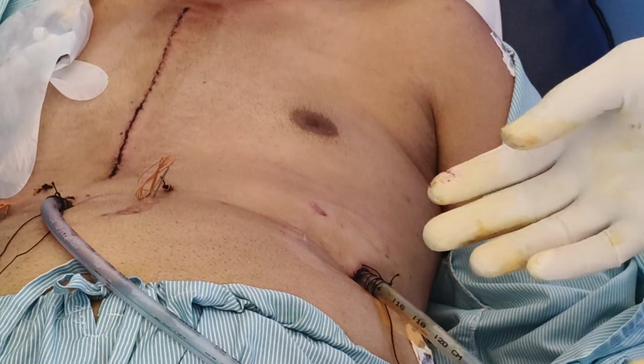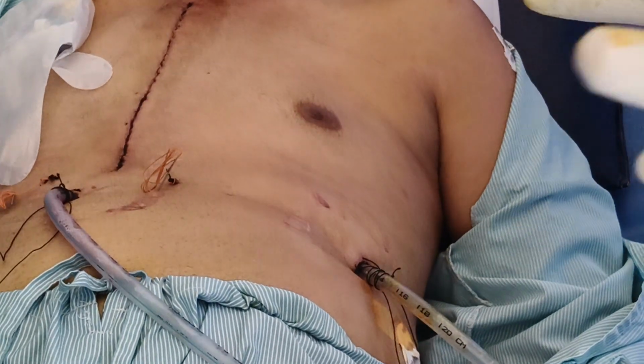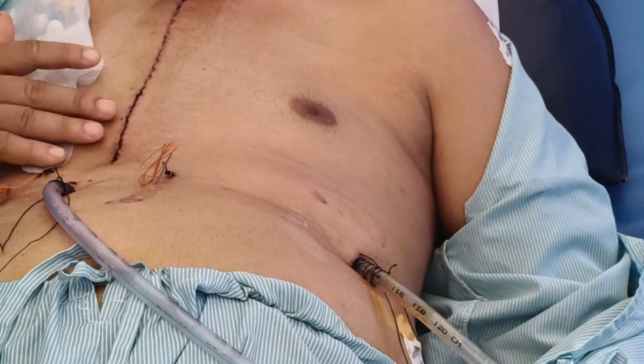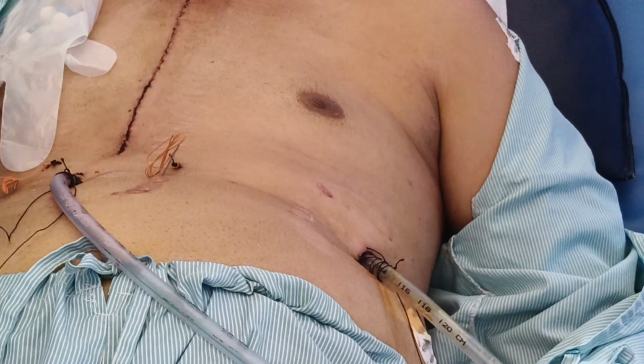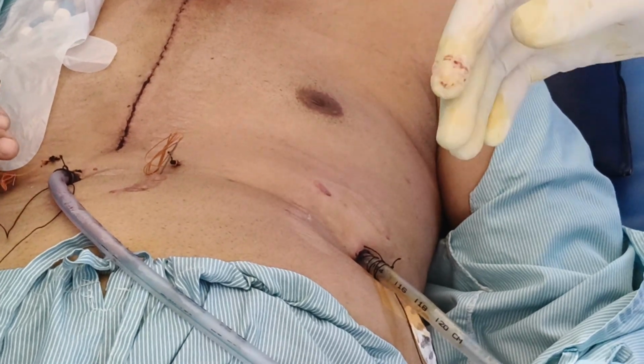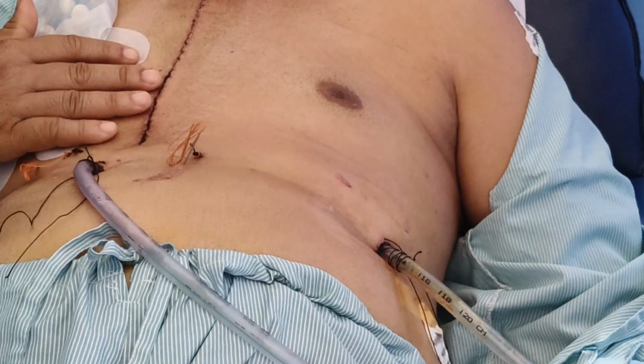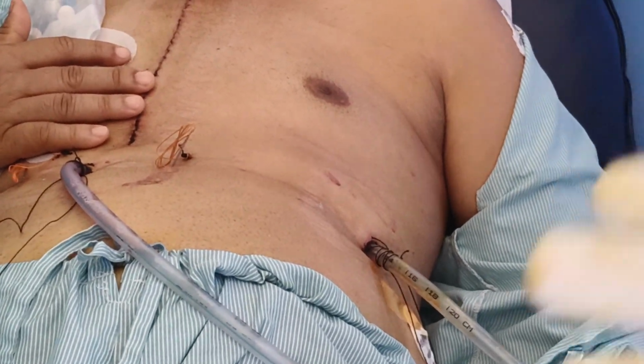Deep breaths in and out so that he understands. Many of the times the patient will not be able to do it. So first, don't instruct him to hold. First let him take a deep breath in, deep breath out, because many a time the patient will not be able to take a breath in only. Deep breath.